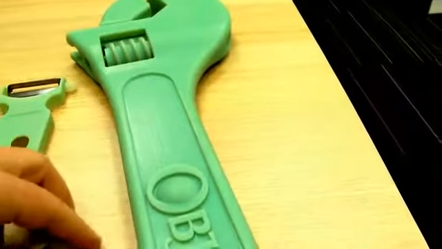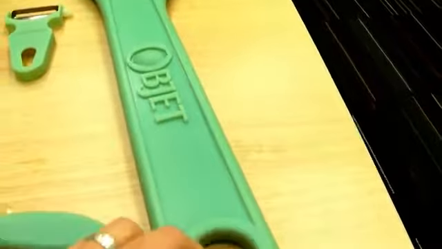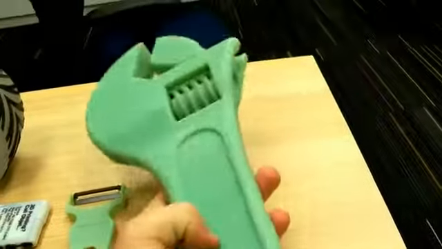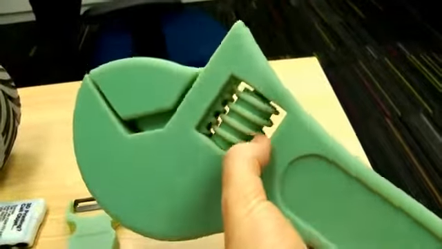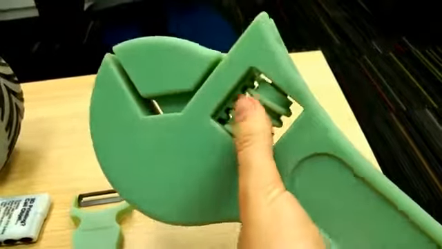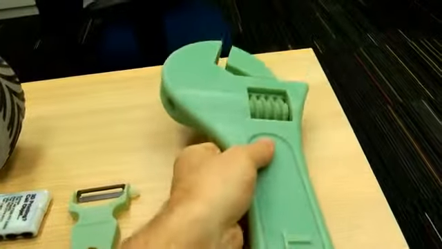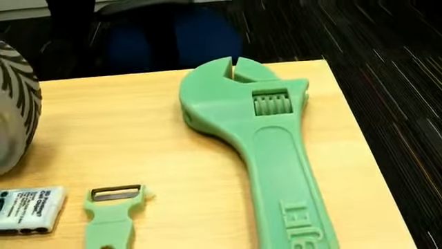And finally, just to round things off, I've included here our giant 3D printed wrench featured in one of our previous Objet blog videos. As you can see, all the parts move the way that they're supposed to, and the wrench really does work. I've tried it with a number of bolts, and it works really well.